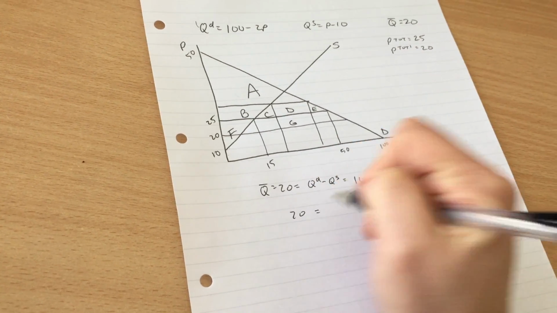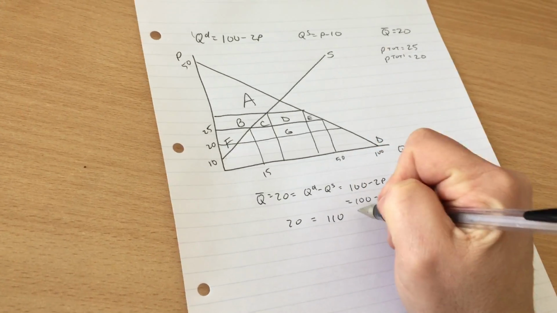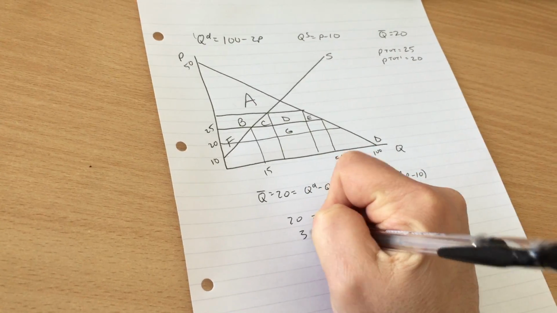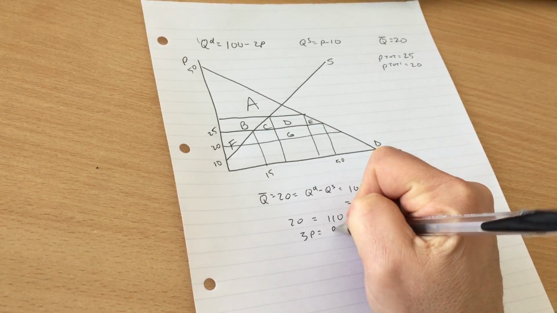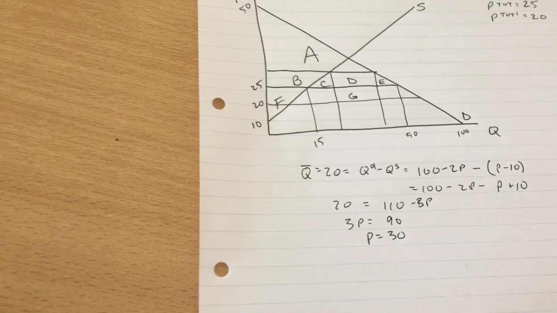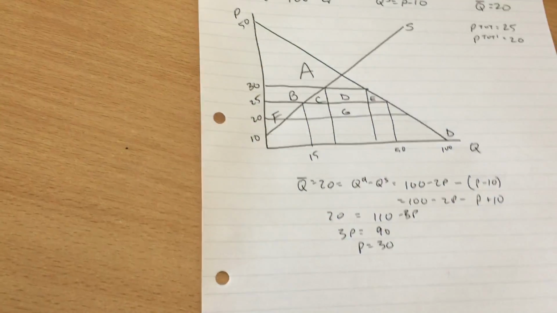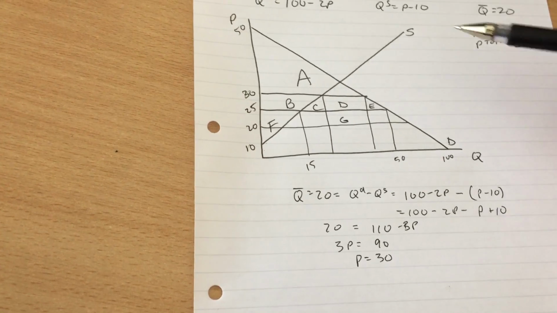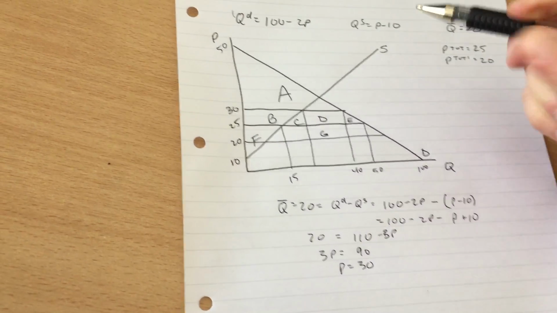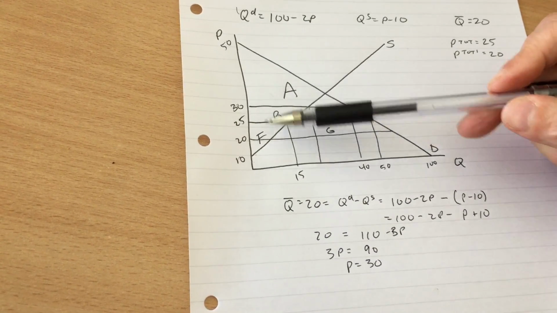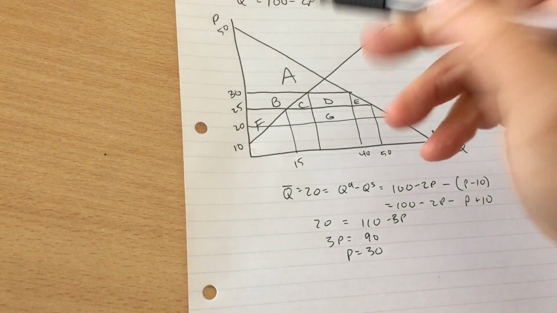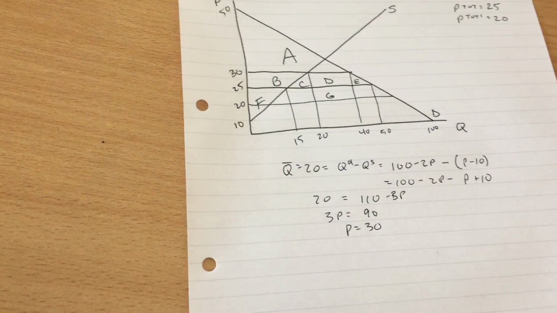So 20 is equal to 110 minus 3 times the price. So 3 times the price is equal to 90, where the price in our country is going to go to 30. So now I know the price in my country is going to be 30. How many am I going to consume? 100 minus 2 times 30, or 40. And then what's my production going to be? So 30 minus 10 means my production is going to rise to 20.